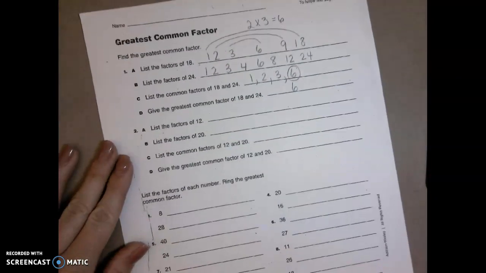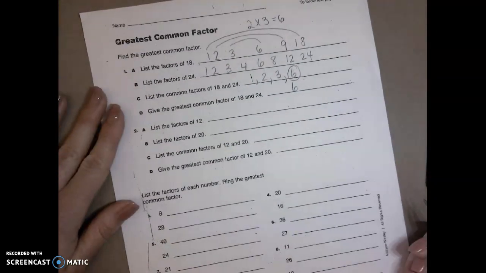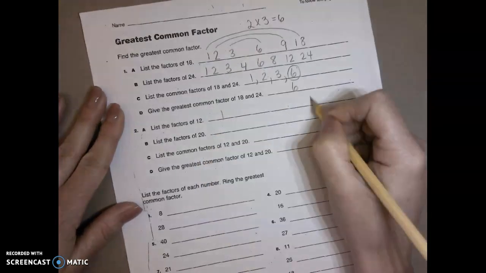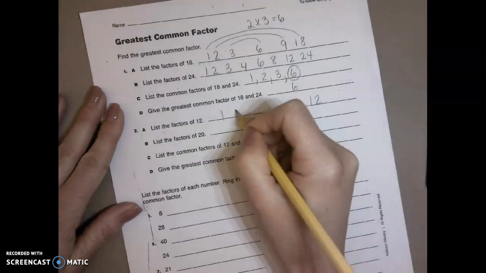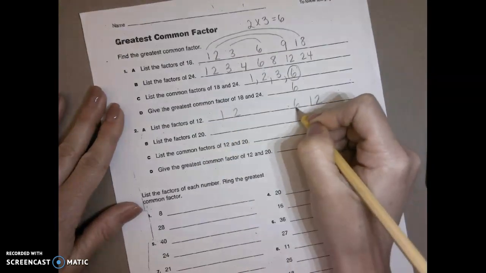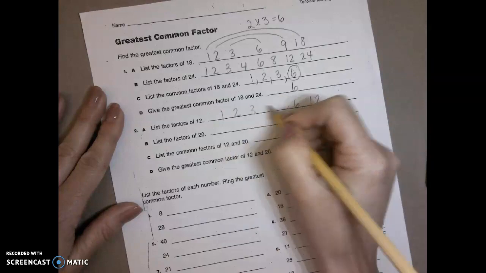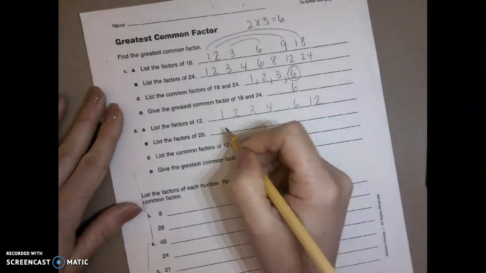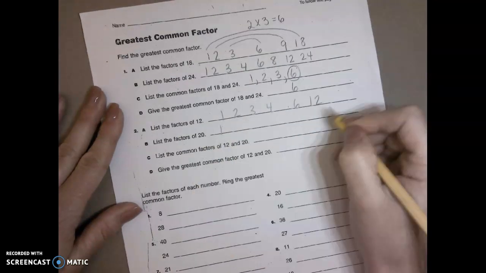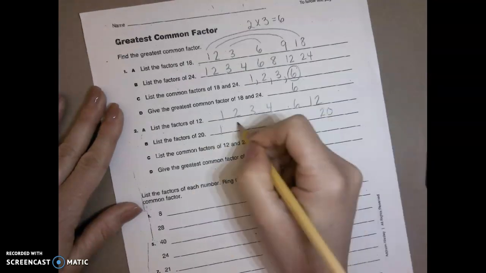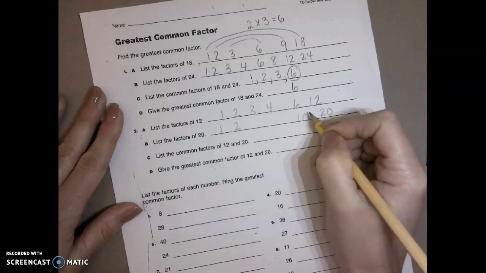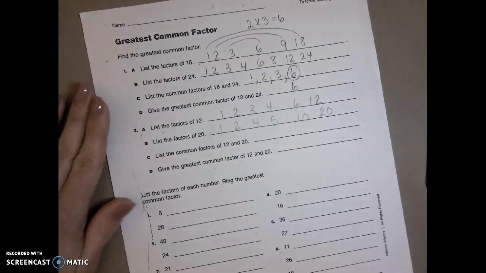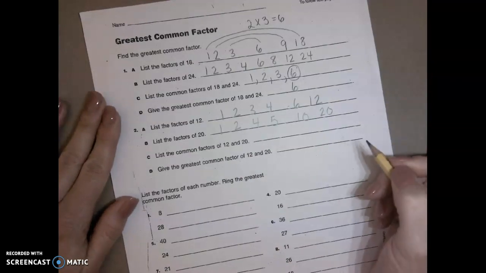Let's look at two others. Let's look at 12 and 20. The factors of 12 are 1 and 12, 2 and 6, and 3 times 4. The factors of 20 are 1 and 20, 2 and 10, and 4 times 5. So I have my factors. They're written out in numerical order.